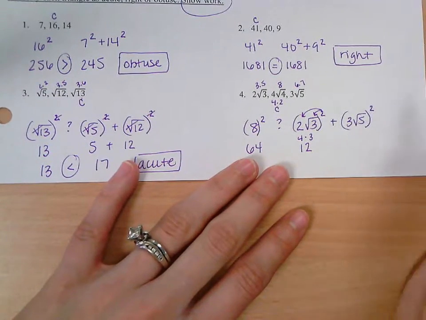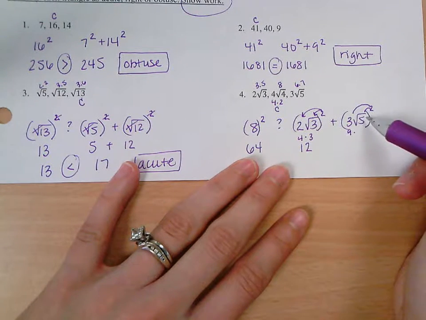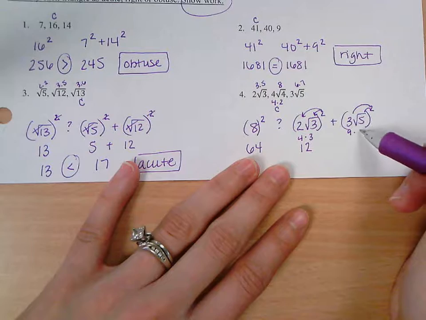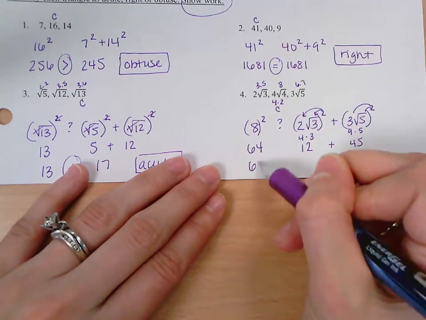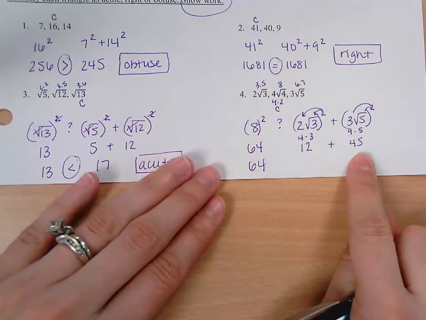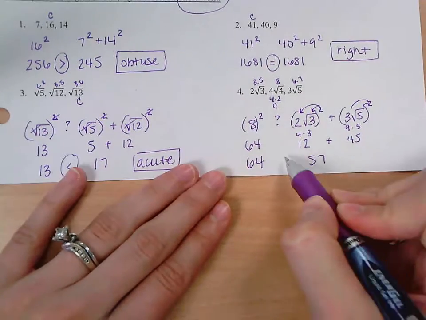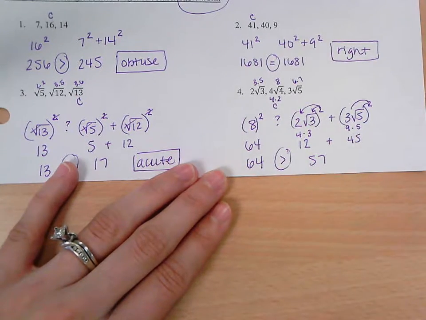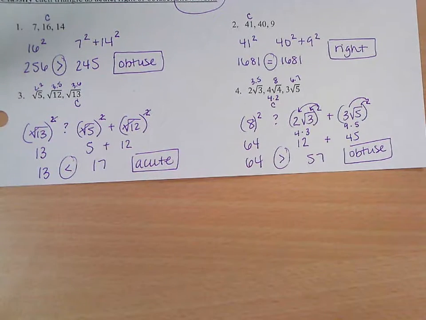And that means this one here, if I distribute that square, 3 squared is 9 times the square root of 5 squared, which is just 5. So that's going to be 45. So I have 64, and then I'm comparing that to 12 plus 45, which is 57. 64 is larger, so my triangle is obtuse. Any questions there?